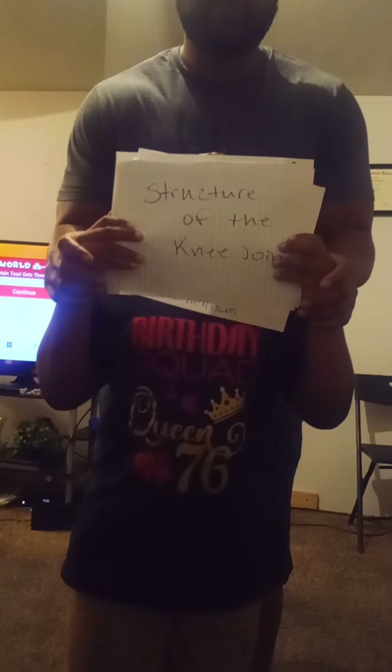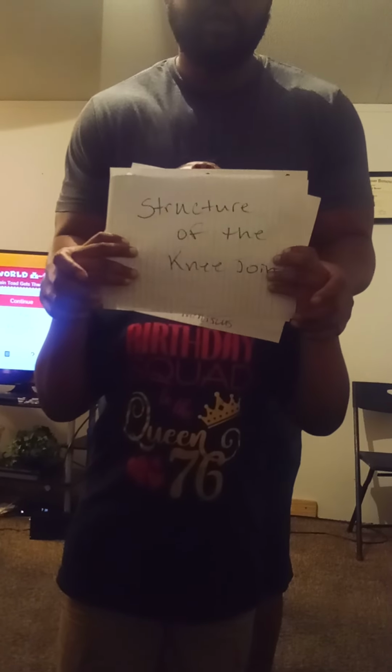Now we're going to move on to the structure of a knee joint. I want to talk about the bones that come together to make the knee joint, which are the femur, the fibula, and the tibia. The femur is on top of your leg, a bone that runs down to your knee. The tibia is the big bone in your leg that goes straight down to your feet. And there's a fibula on the side.